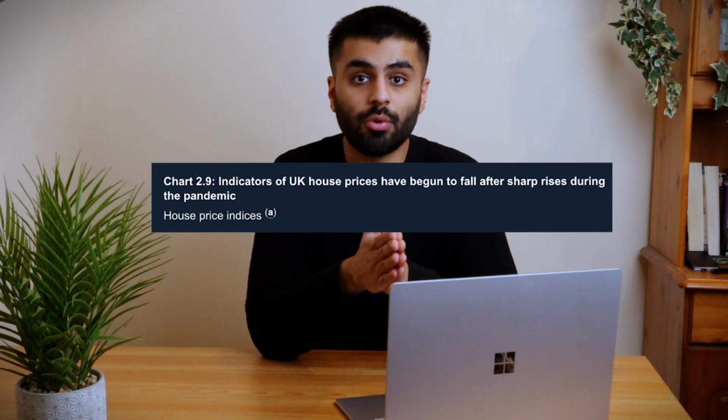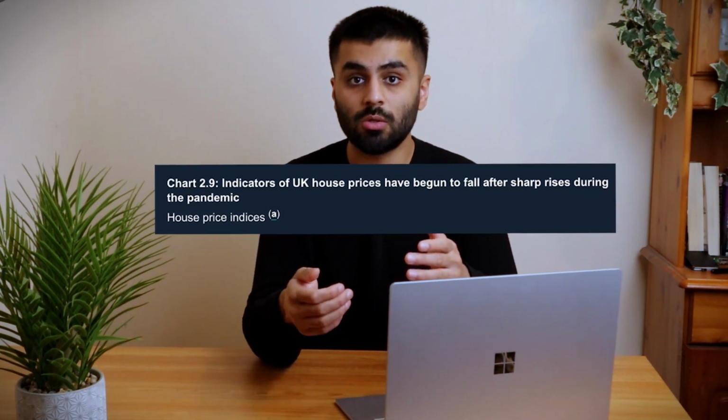Looking at the various data and the market in general, it does seem as if we have passed the peak in property prices and things have started to come down as a result of lower demand. Data from the Bank of England shows that we're going through a property crash as prices slowly go downwards.